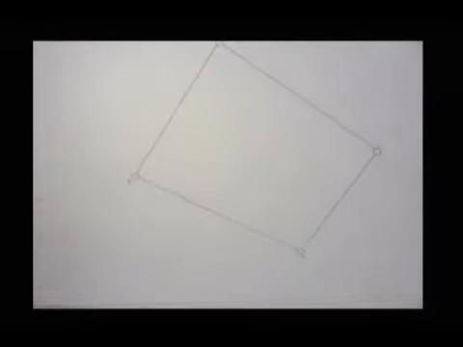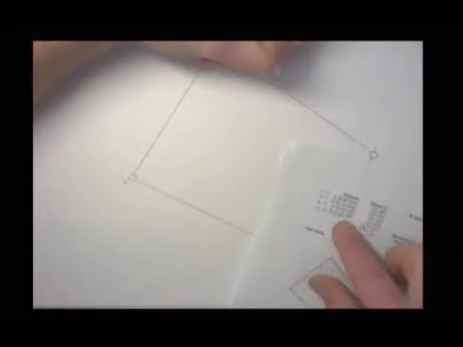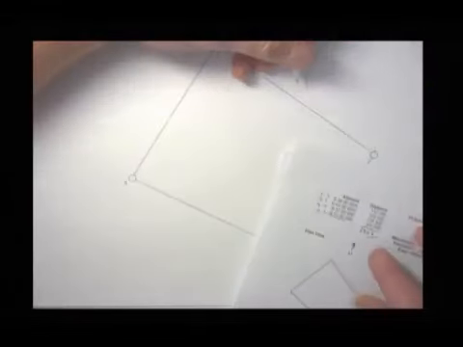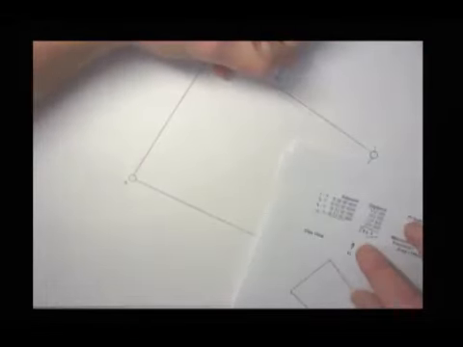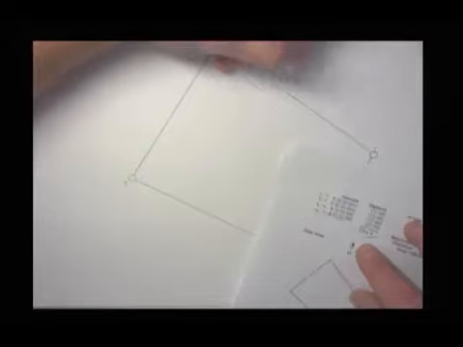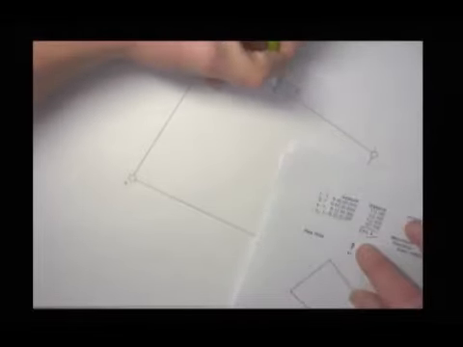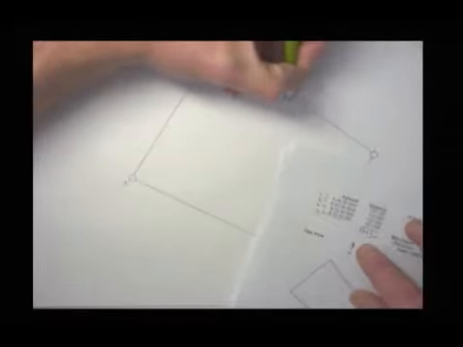I need my field notes again. Where's the field notes? There they are. So this is going to be from 4 to 1 is south, a little more lead, south, 52 degrees east, 167 feet.